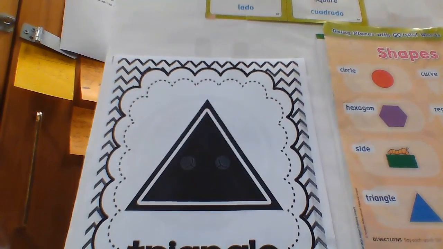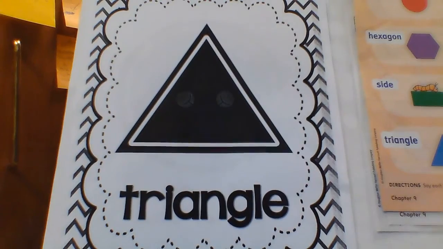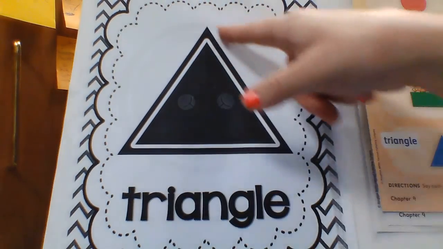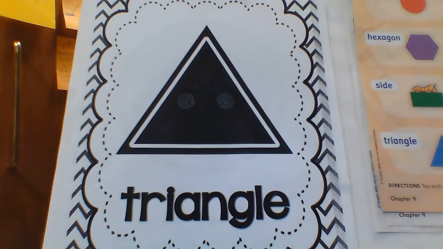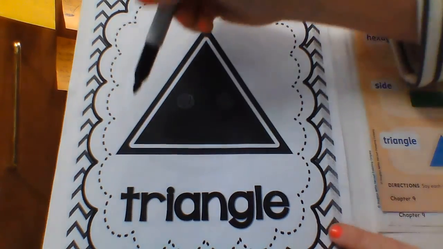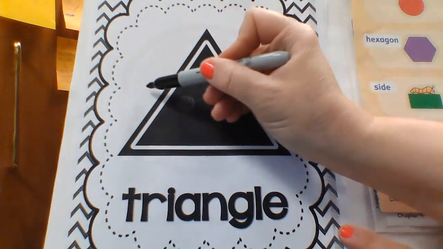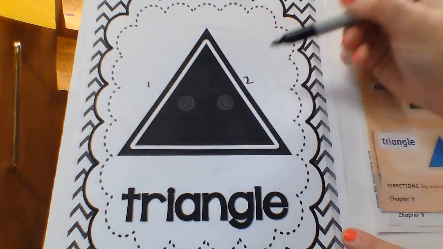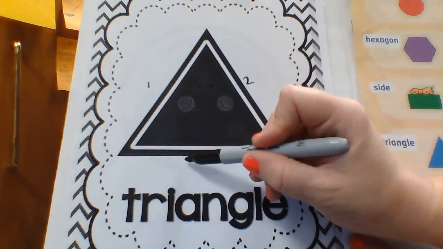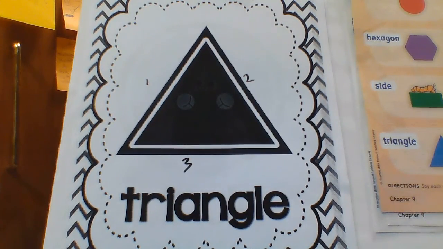And this one is the triangle. The triangle looks pretty cool. It looks like the top of a party hat or a roof of a house. Let's count how many sides the triangle has. 1, right here. 2, and the bottom makes 3. 3 sides on a triangle.